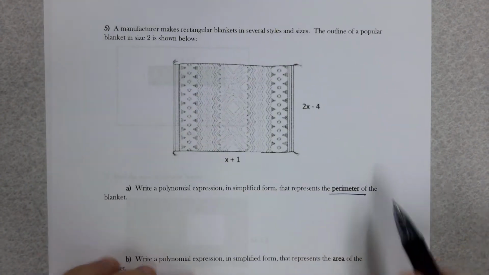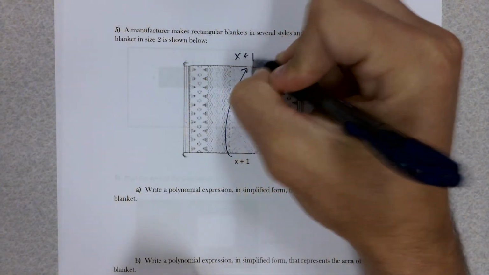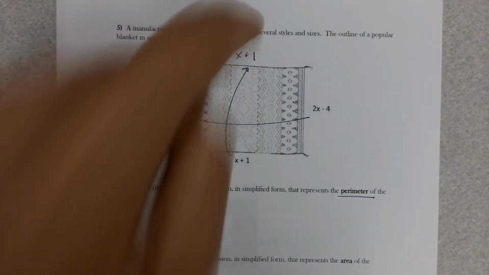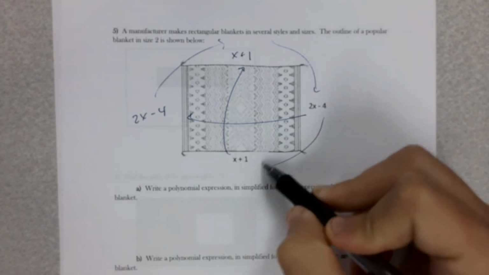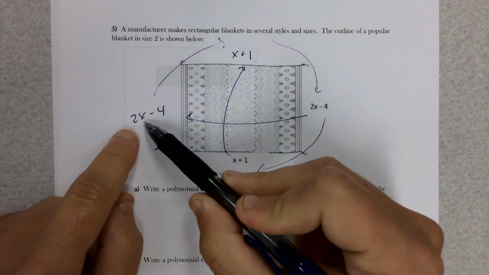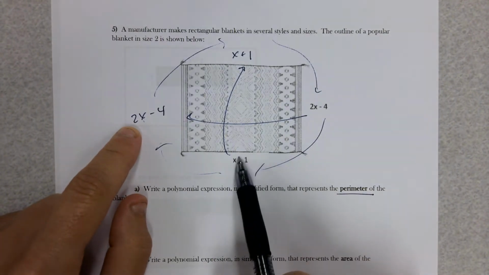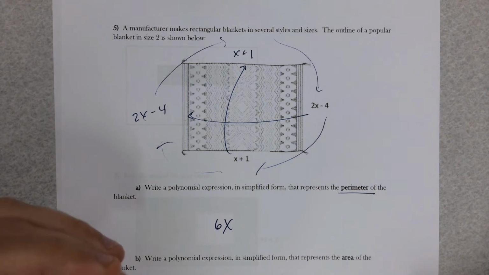Find the perimeter. Perimeter would be to add up all the sides. So remember, with a rectangle, opposite sides are equal. So that's also 2x minus 4, and the top would also be x plus 1. And if I add all these up, I have a 2x plus an x, which is 3, plus 2, which is 5, plus another one is 6 x's. They're like terms. I can combine those.